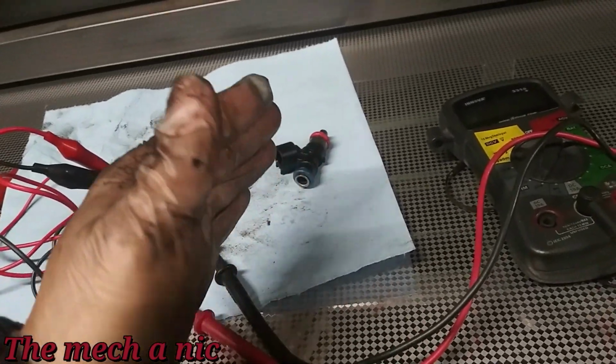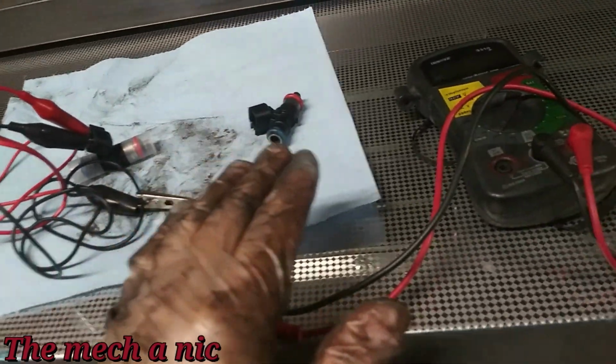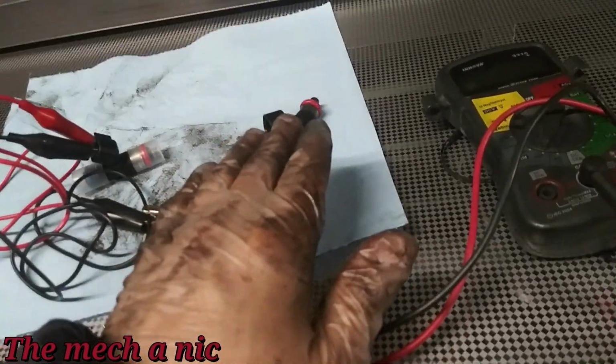Anyway, so we know the fuel injector was misfiring whenever it's cold, okay? And right now the fuel injector is cold. Obviously it took time to take it all apart. So if we are going to see a difference in resistance, it would be right now while it's cold.